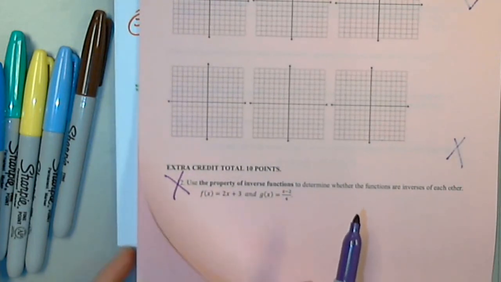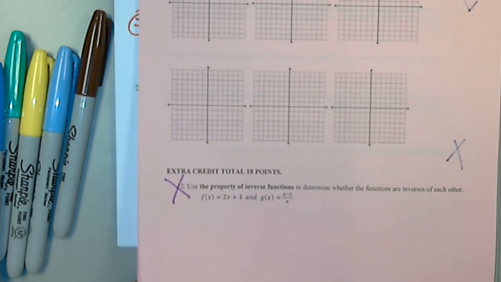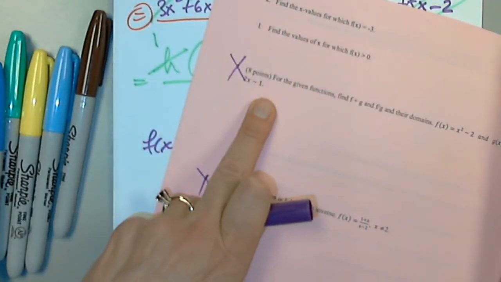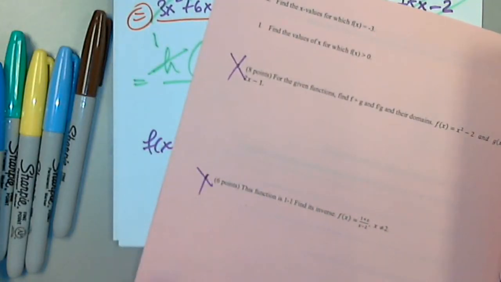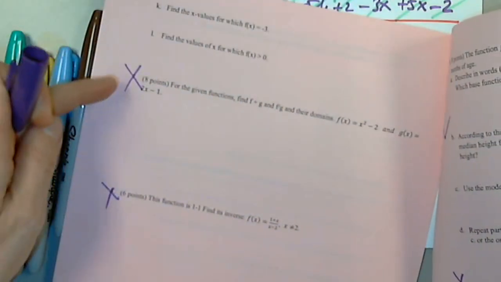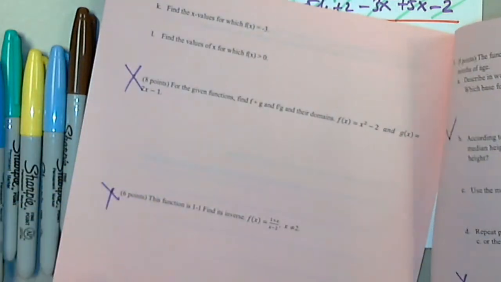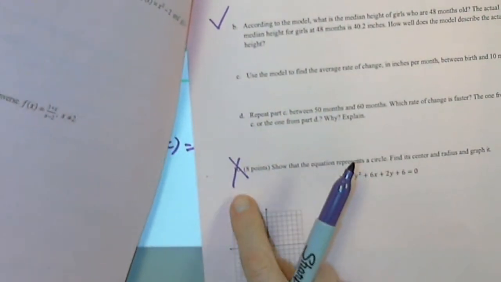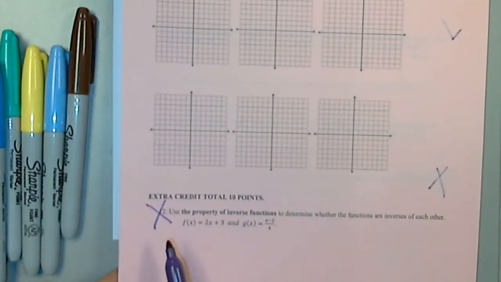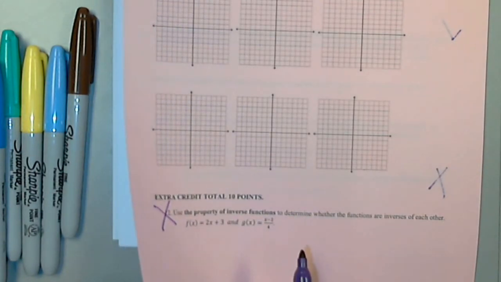So let me repeat. Test number 1 is everything else. I'm sorry, you cannot do 7 and 8. Forgive me. You cannot do 10, and you cannot do 12. Everything else is there.